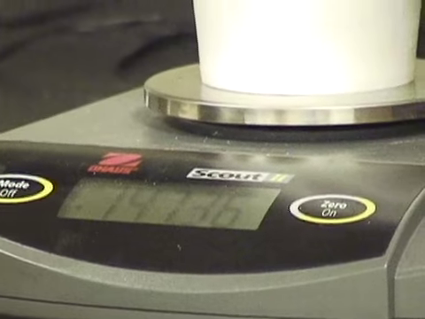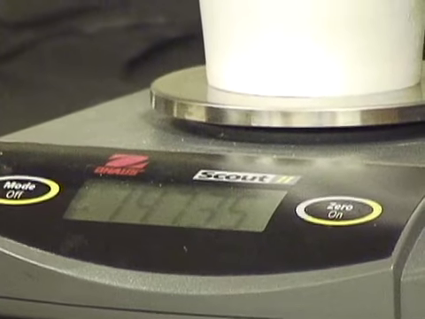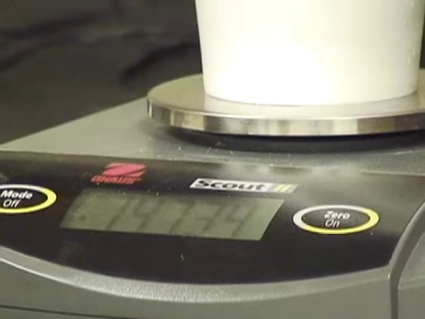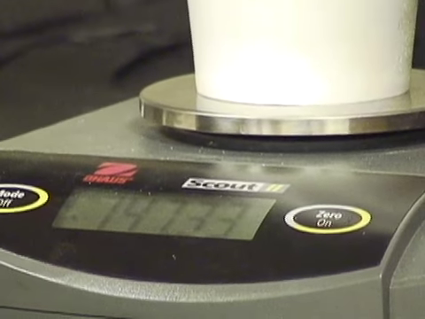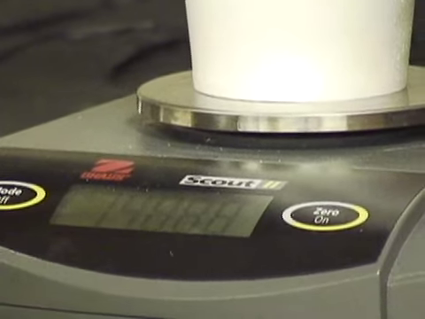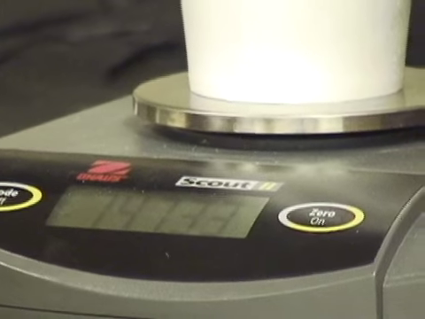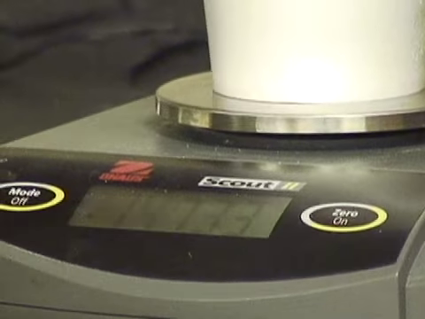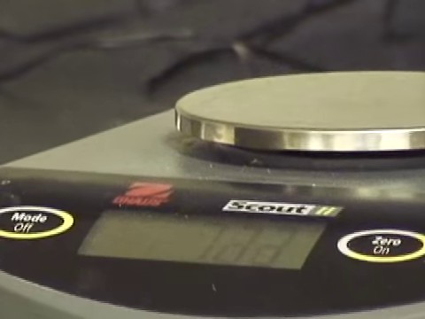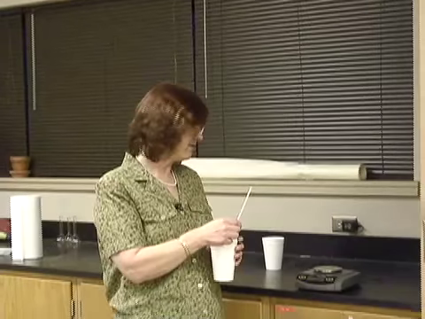Now, it's fluctuating. 147 point, well, the steam's rising. So we'll go with the first one, 147.33 grams. 147.33 grams is the mass of my water, calorimeter, and steam.